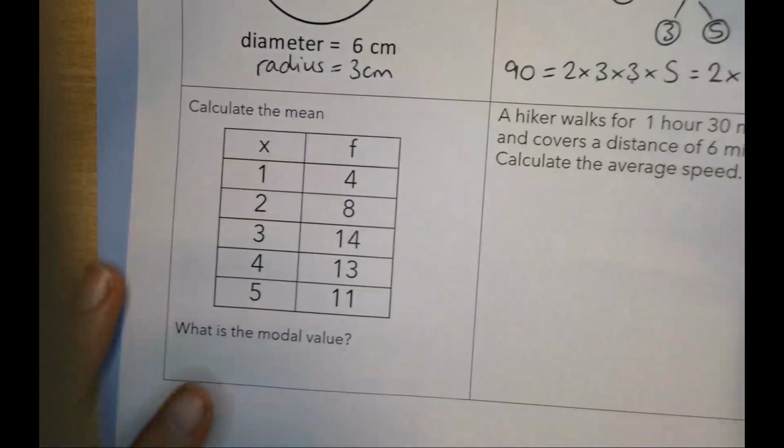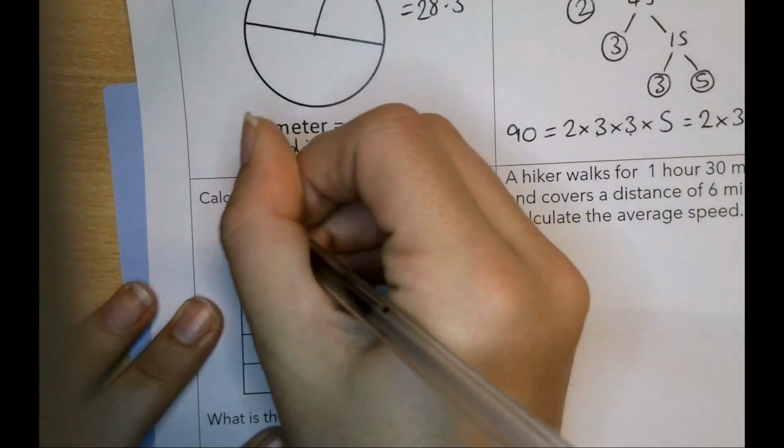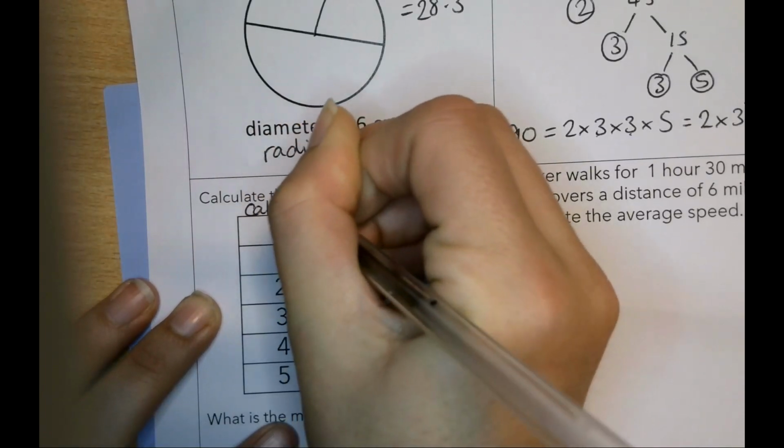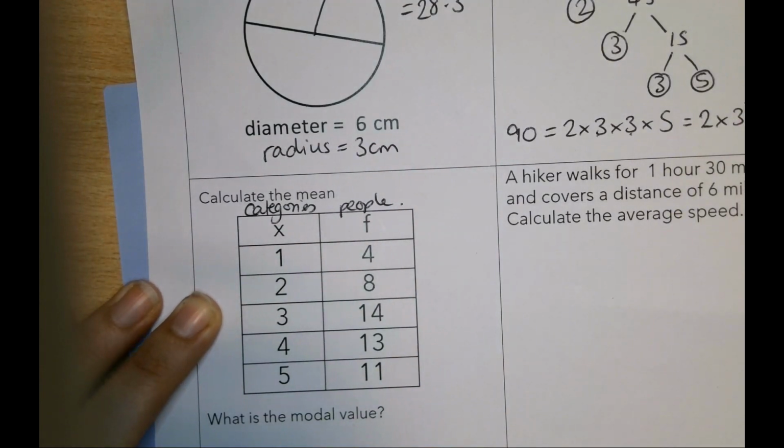Calculating the mean from a table. Another thing to remember here is that these are the categories, and these are the people. I'm going to say people. Obviously, it might not be people, it might be the length of things or the weight of things, whatever, but it's easy just to say people. Frequency is the correct term.